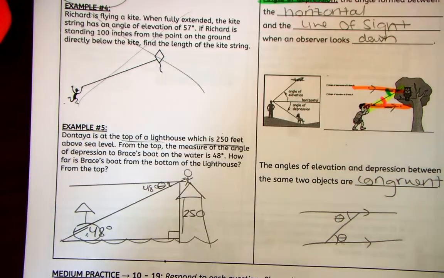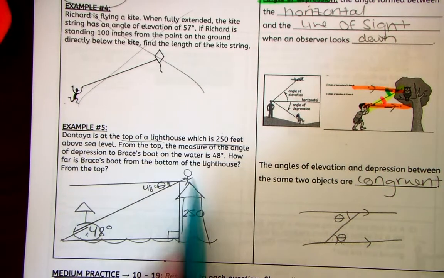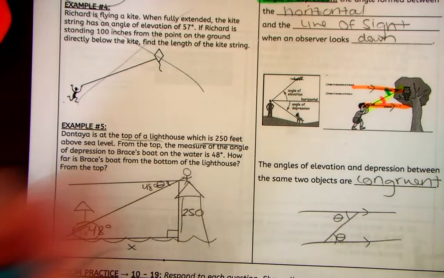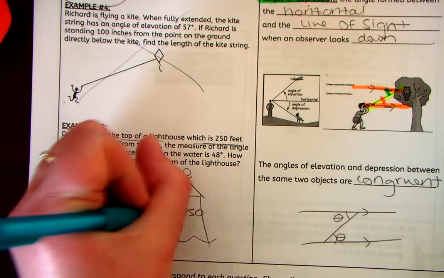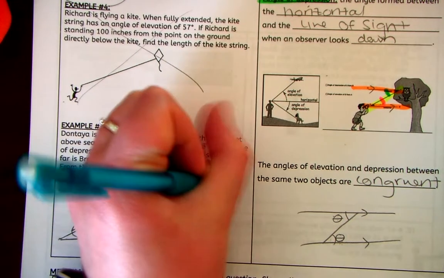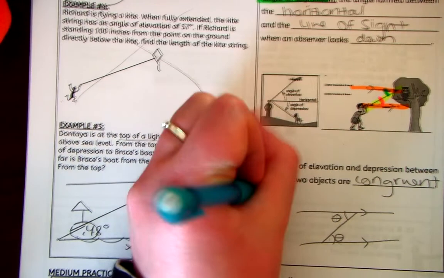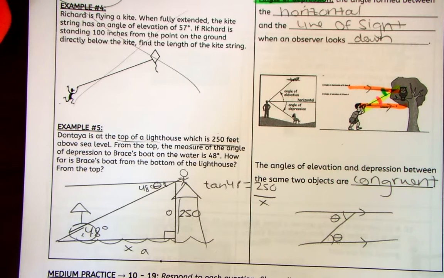So then we can still do it. It's asking how far is Bryce's boat from the bottom of the lighthouse. So we're looking for this. In this case, we can use SOHCAHTOA again. We're given the opposite side. Now we're looking for the adjacent side. So that means tangent of 48 is going to equal 250 over x.